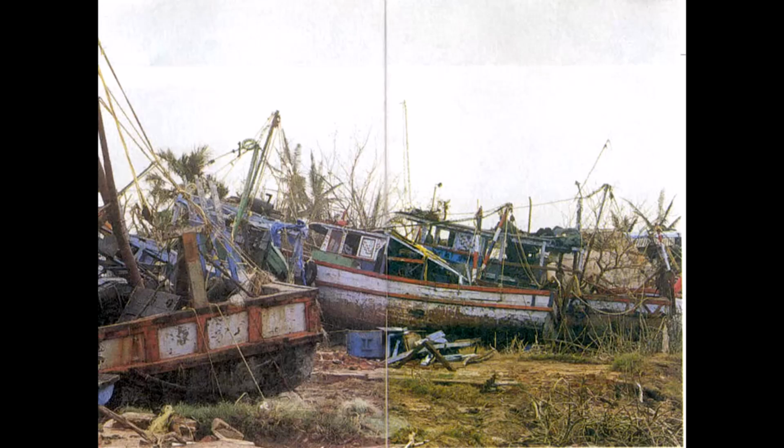The boats and the fishing trawlers, etc., will be thrown onto the land, pushed from the jetties. There is so much force, it will lift the heavy boats, etc., and throw them on the beach side, destroying the whole infrastructure all around the coast.